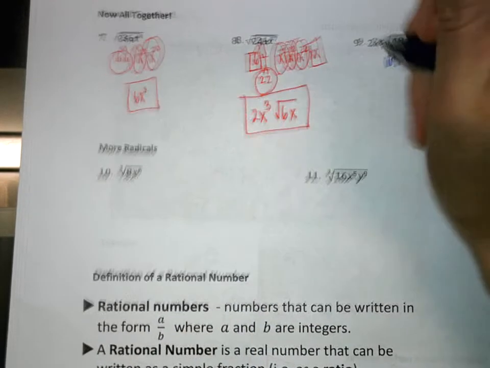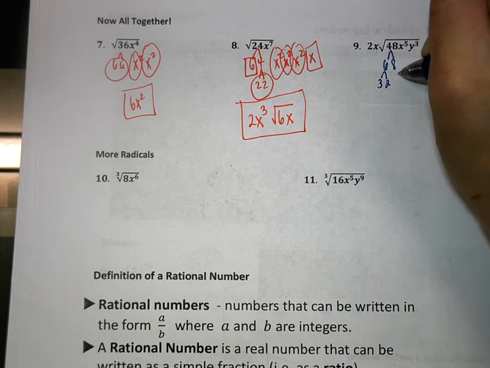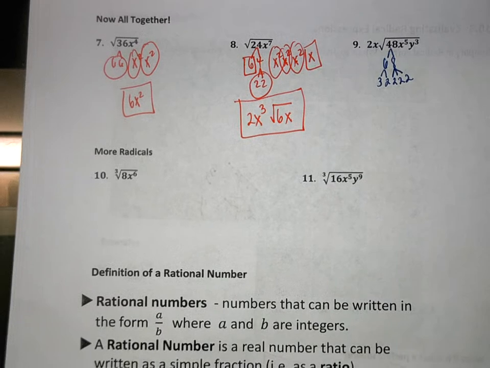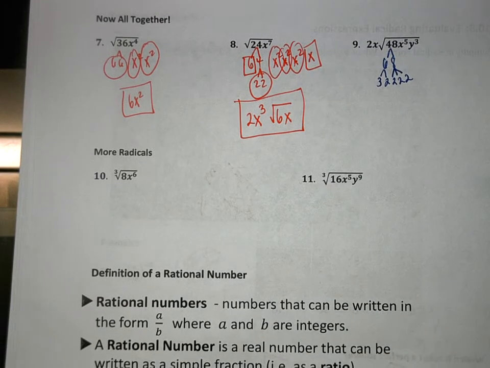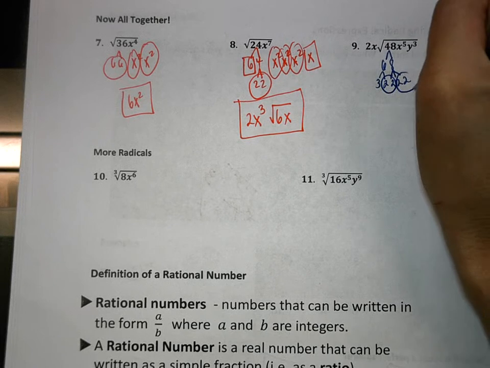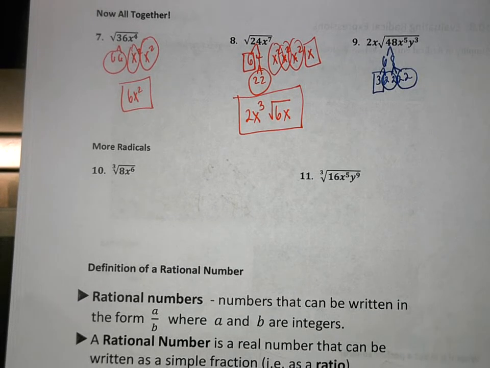Now, 6 breaks down to 3 and 2, and we know 8, we can just write that as 2, 2, and 2. Is everybody good with that? Okay, so I have one pair of 2s, and another pair of 2s, and a 3 left over in terms of numbers. Now let's move on to the x's.